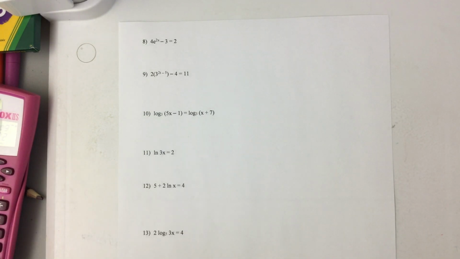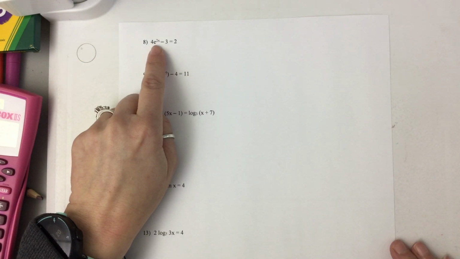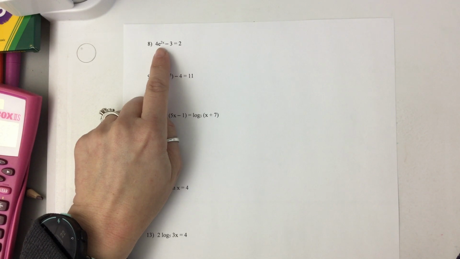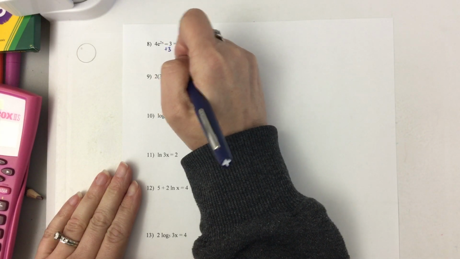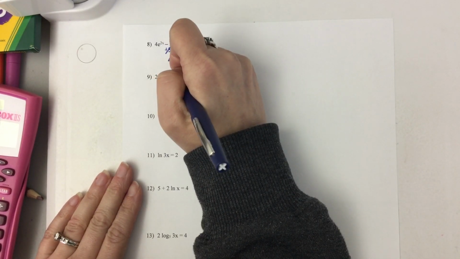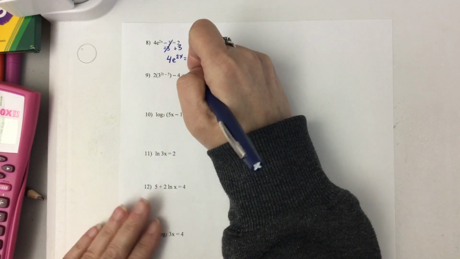Okay, let's keep going. Now, if I want to solve for x, ultimately I need to cancel the e, so I get rid of that base. Well, you can't cancel an e unless you isolate it. So step 1, I would go ahead and add 3 to each side. So I would have 4e to the 2x equals 2 plus 3 is 5.